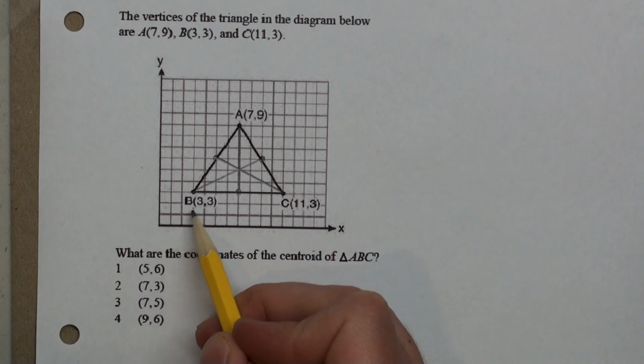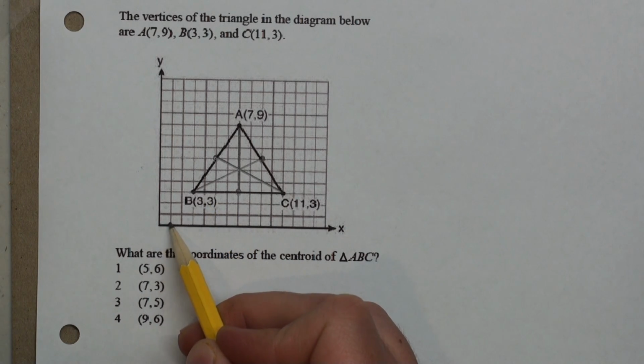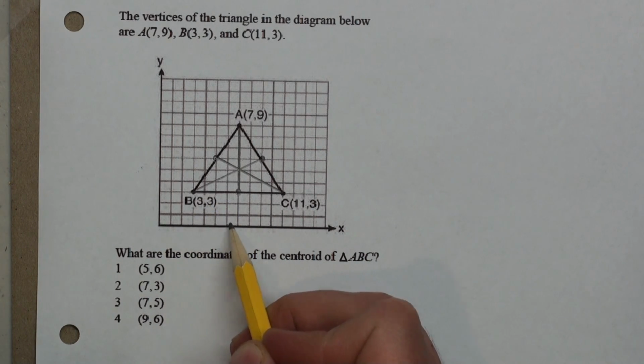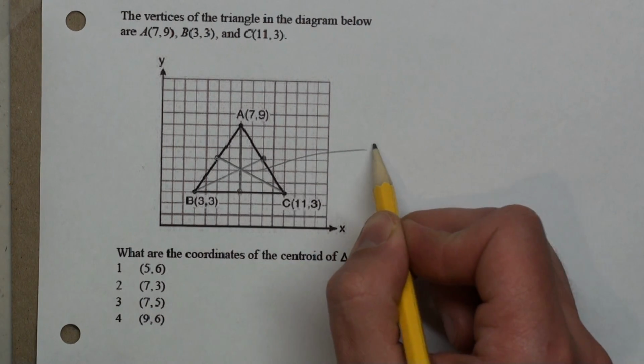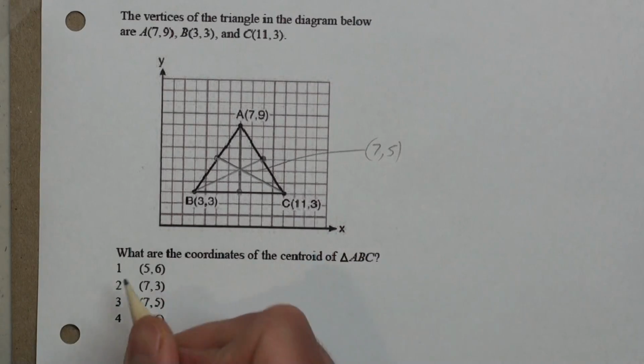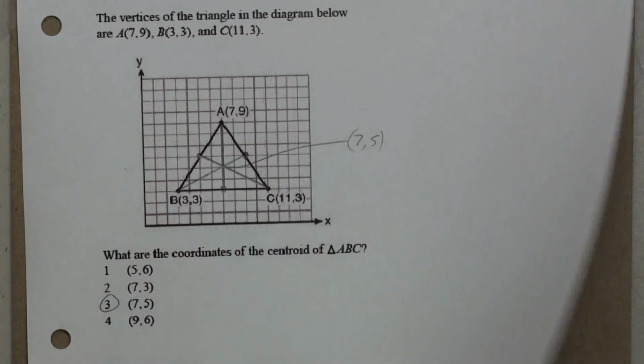So what are the coordinates? This is 3, 3. So 1, 2, 3, 4, 5, 6, 7. 1, 2, 3, 4, 5. Choice 3.